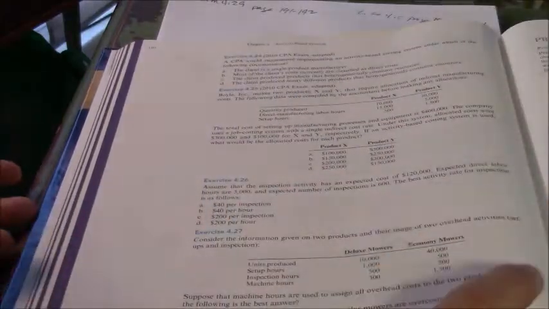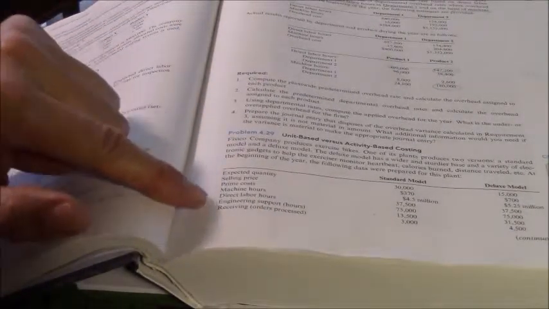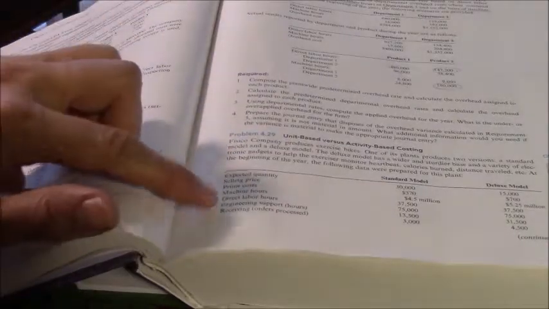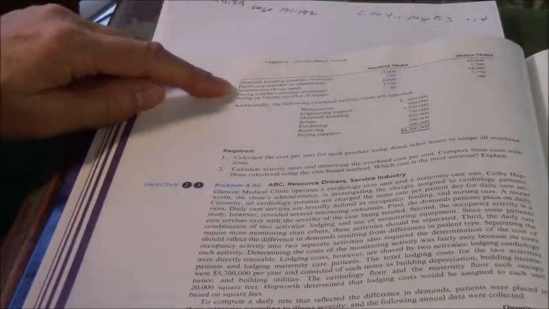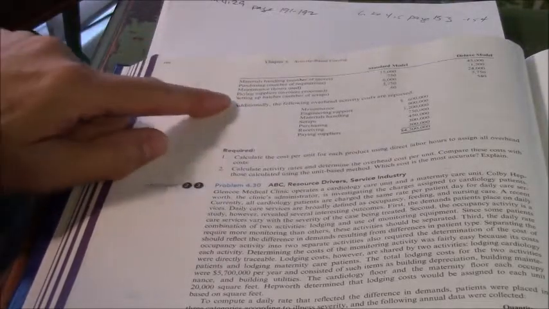Now, in real life you'd have to figure out your drivers, but in this particular problem they've gone through and they've got direct labor hours, engineering support, receiving orders, materials handling, purchasing, maintenance, paying suppliers, setting up batches.